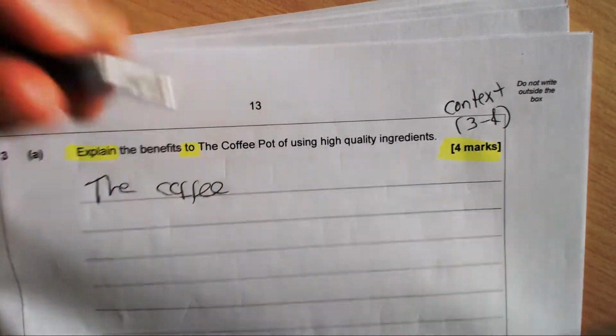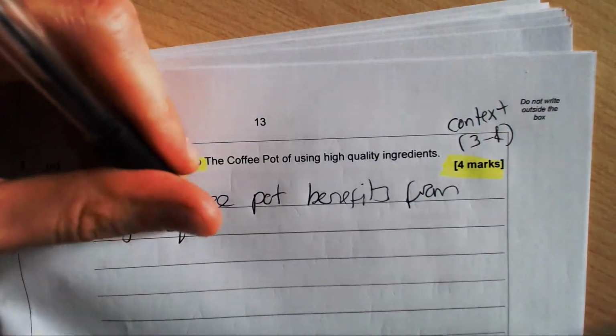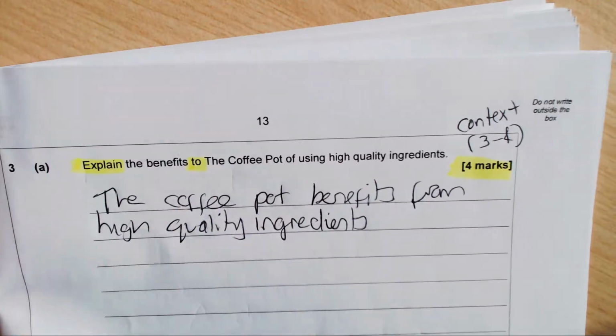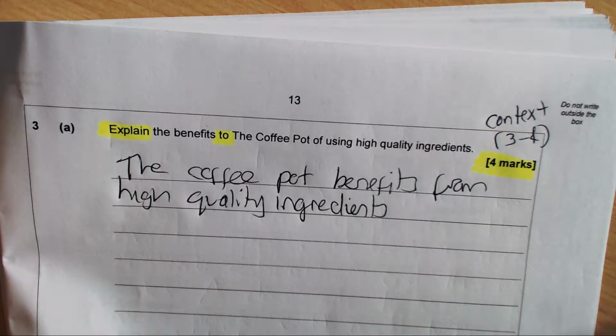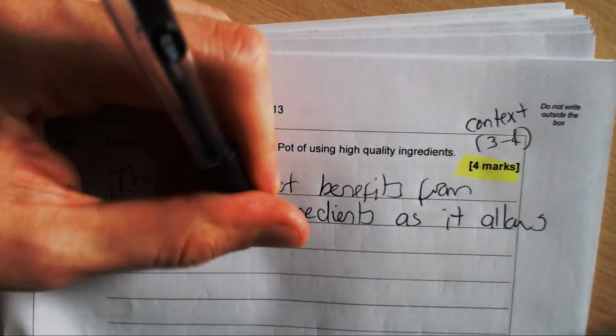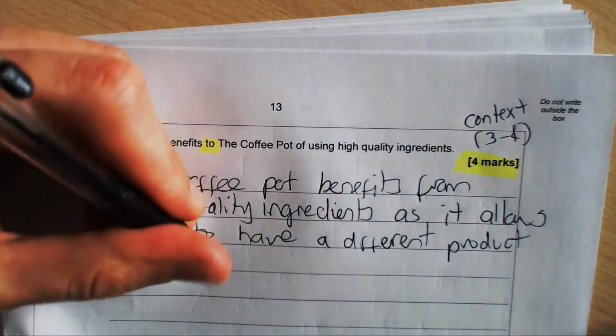Okay, so the Coffee Pot. This is going to be my first bit. Coffee Pot benefits from using high quality ingredients. And I'll be honest with you, this answer is going to pretty much reuse the entirety of the case study to answer it, as it allows them to have a different product compared to Starbean.